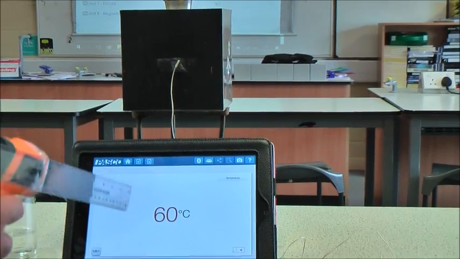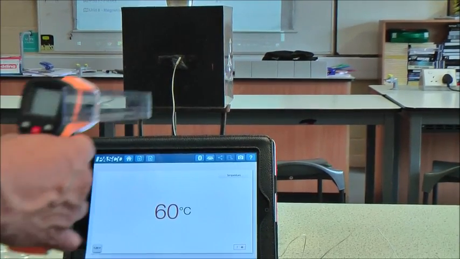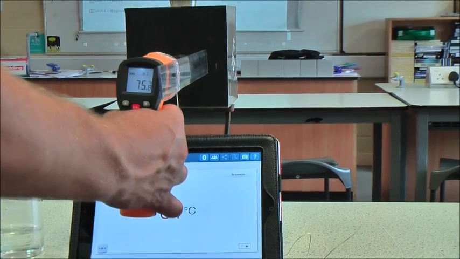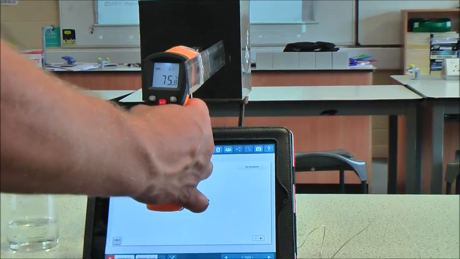Okay, as you can see, the temperature of the matte black side, the surface temperature is 60 degrees, so let's do a radiation reading. And the radiation being emitted is 75.8.